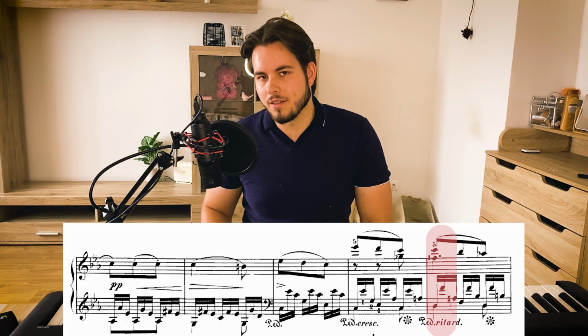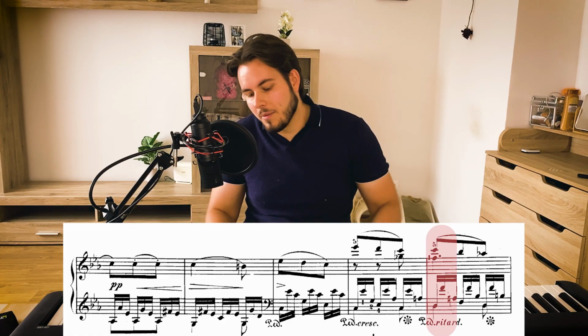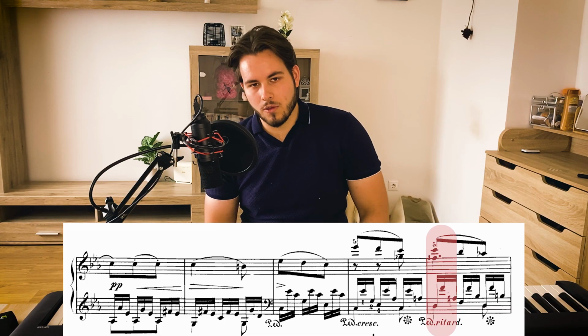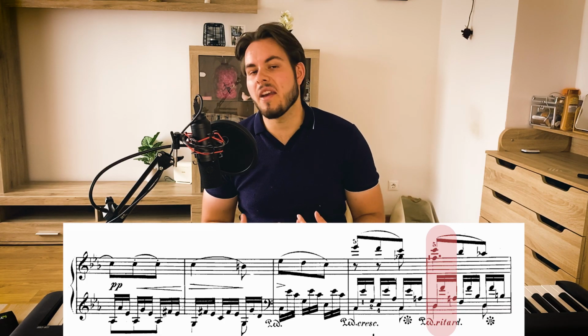Which is really interesting, since we didn't have this chord before. D minor is not part of the tonality of C minor. It's a borrowed chord from the tonality of C major actually. But we don't stay there for too long, because we move on. It goes like this.